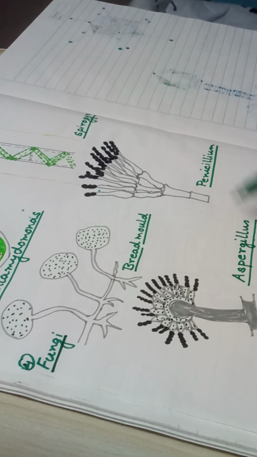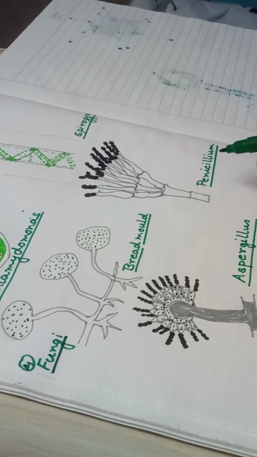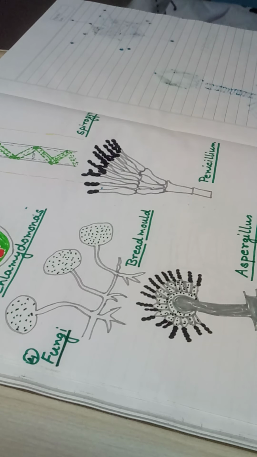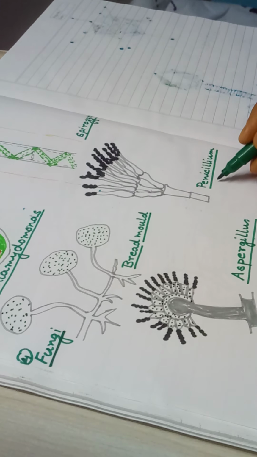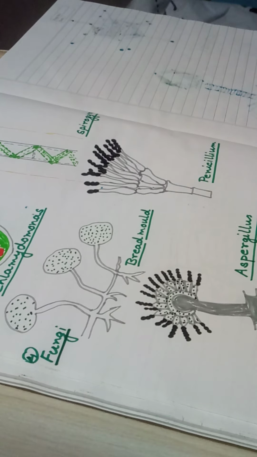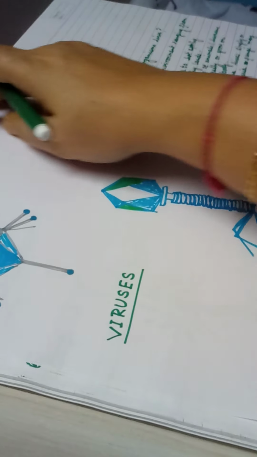Penicillium, Aspergillus. From this fungus we got the first antibiotic, that is penicillin. Penicillin antibiotic, nowadays it is very common to us, but the antibiotic that we have got from this group of organism, that is Penicillium, Penicillium notatum. And who discovered this? Alexander Fleming.